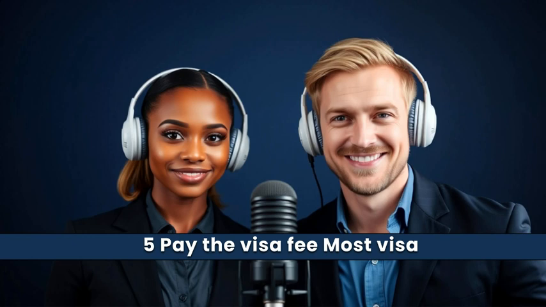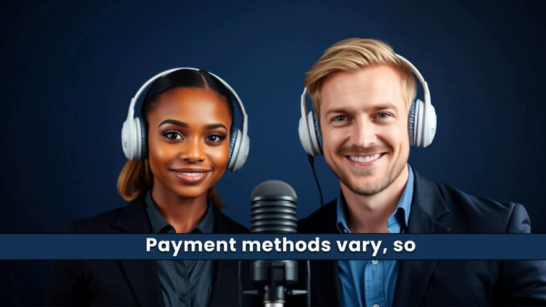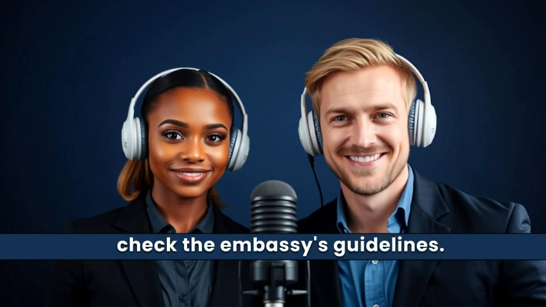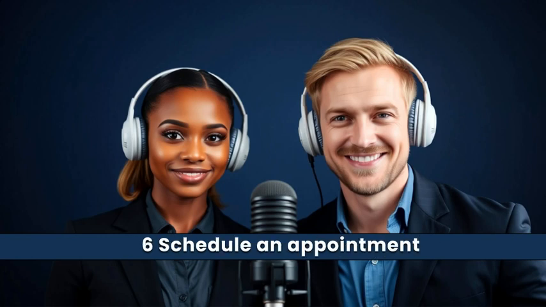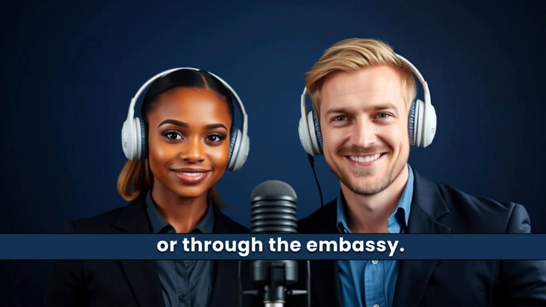5. Pay the visa fee. Most visa applications require a non-refundable fee. The amount depends on the type of visa and the country. Payment methods vary, so check the embassy's guidelines. 6. Schedule an appointment. Some countries require an appointment for a visa interview. Book your appointment online or through the embassy.